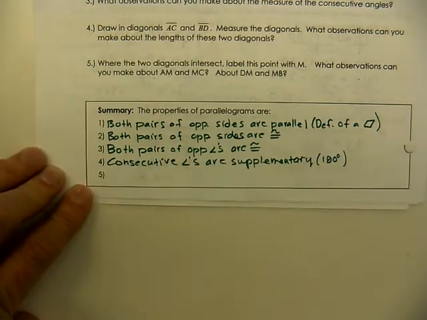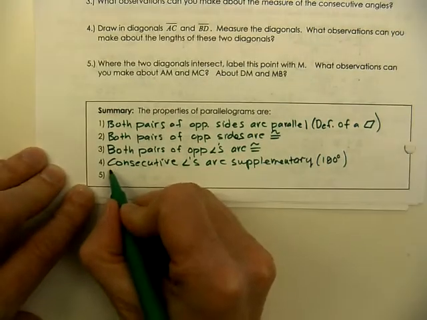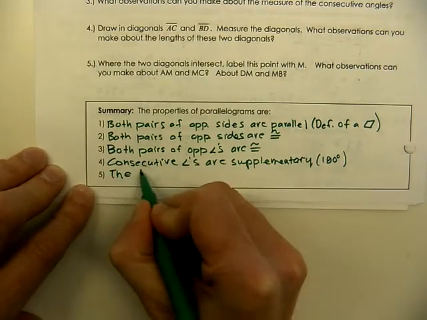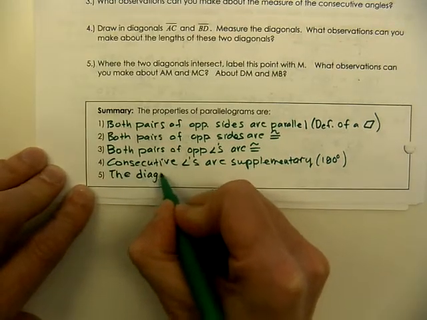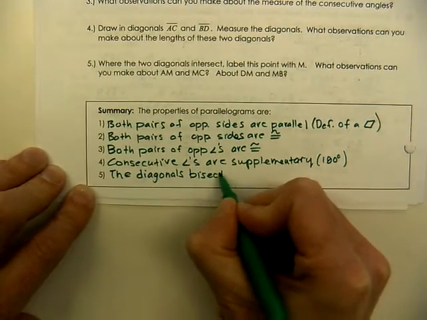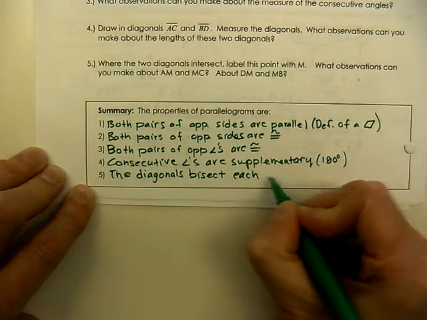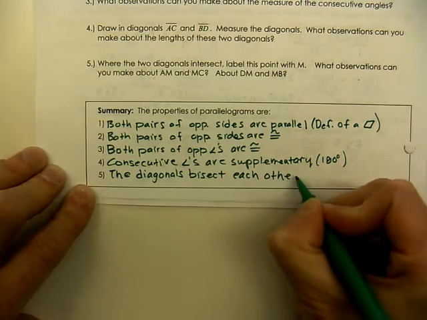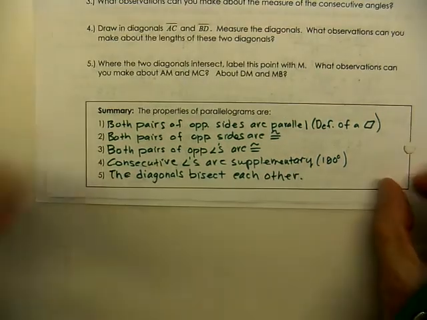Lastly, we looked at the diagonals, and we saw that each diagonal was bisecting the other. So we say the diagonals bisect each other. Those are the 5 properties, and you need to know those, you need to memorize them.